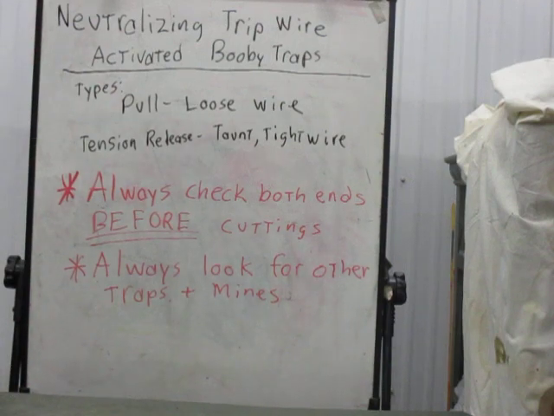The other type, which is far more dangerous, is tension release. How you tell a tension release from a pull? The tripwire is going to be taut. It is going to be tight. There will be absolutely no slack in it.